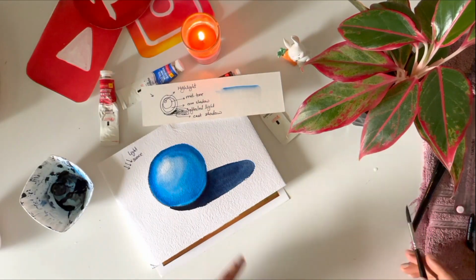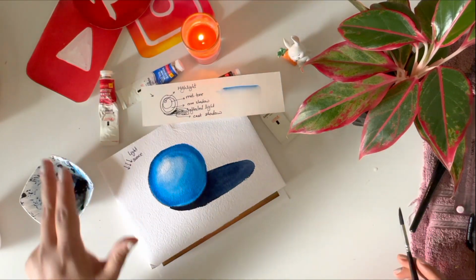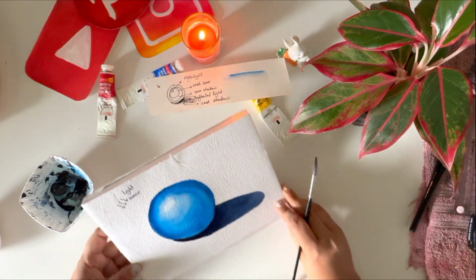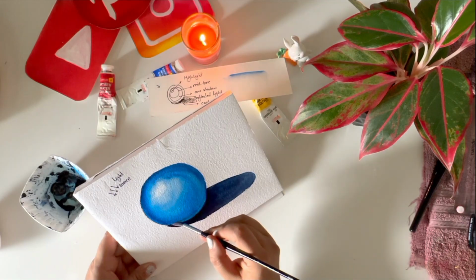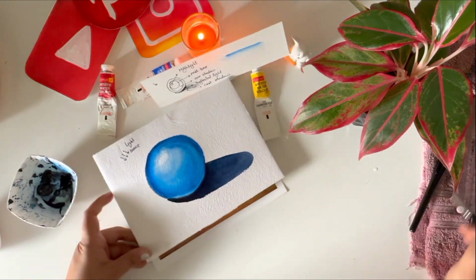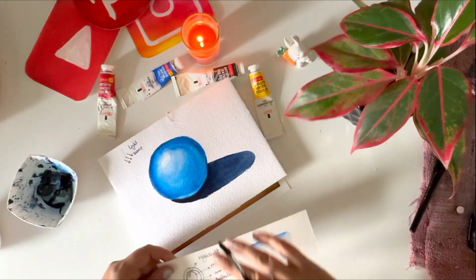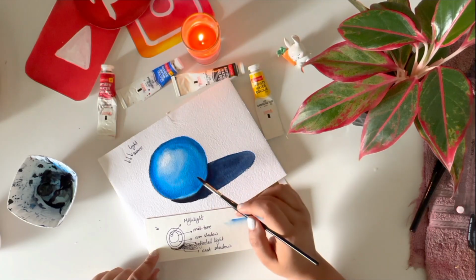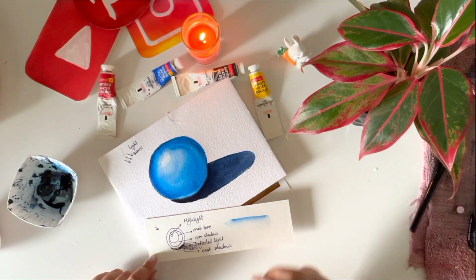Do it very carefully. We don't want this shadow color to go upwards. And for that, if you want to lift your paper, do that. Okay, so this is done. So see the same thing that we have learned: highlight, mid-tone, core shadow, reflected light, and then cast shadow.